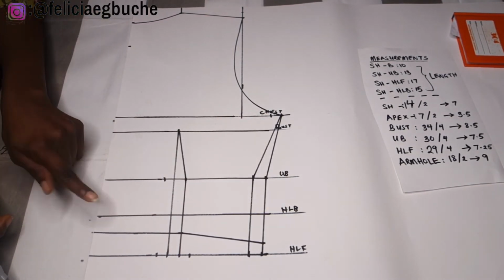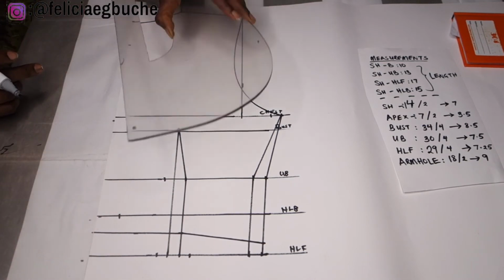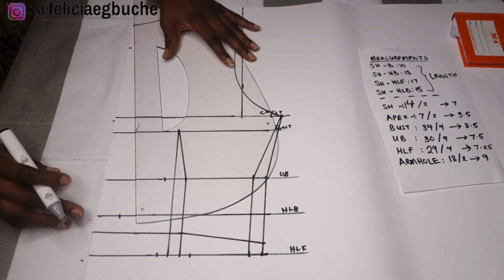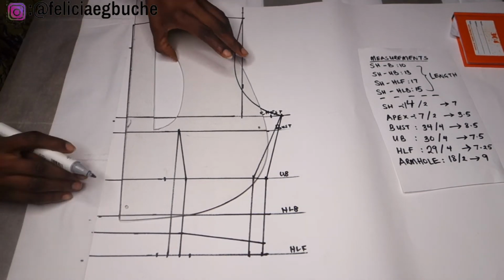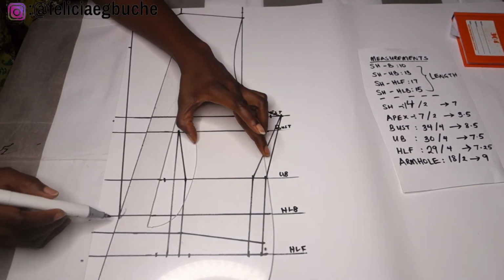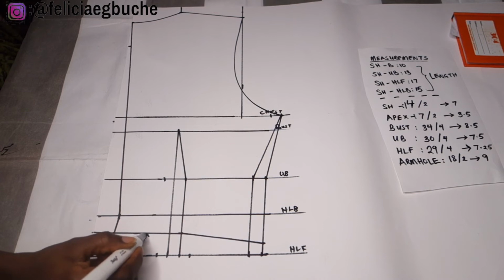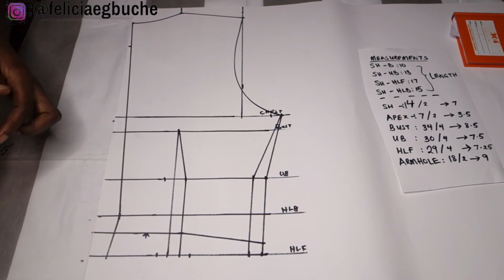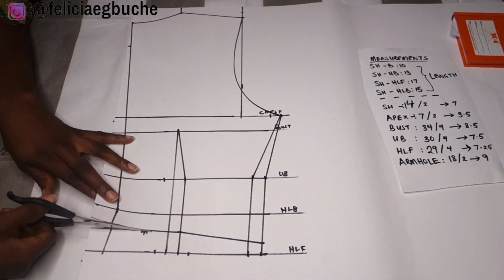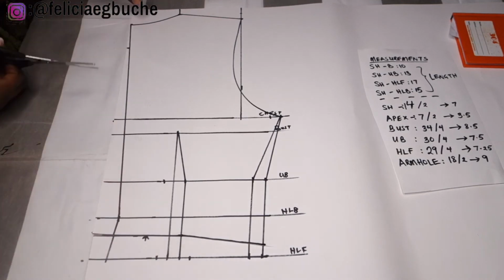Okay, so for the half length back line, we need that to do the zip dart. So I've just moved in 1 inch from the half length back line, and I'm connecting it to the neck line just as I'm doing right now. And I'm also going to connect the rest point, slanting it outwards. So this is it for the back bodice, and I'm now just going to cut out my back bodice pattern.